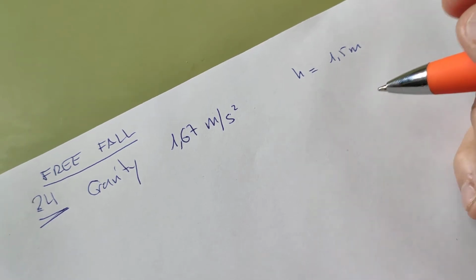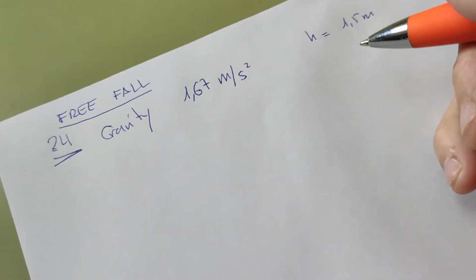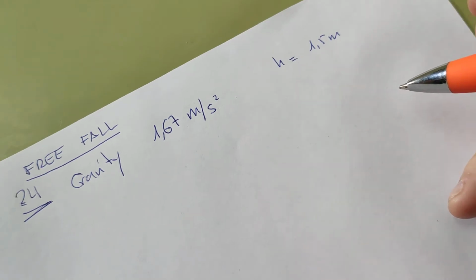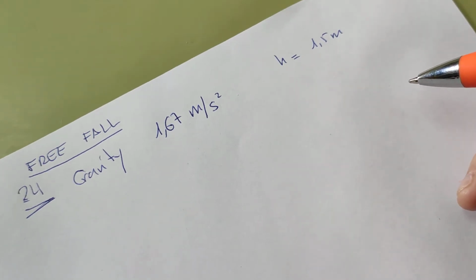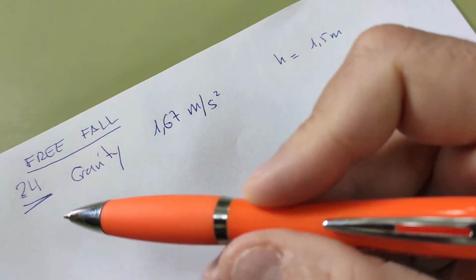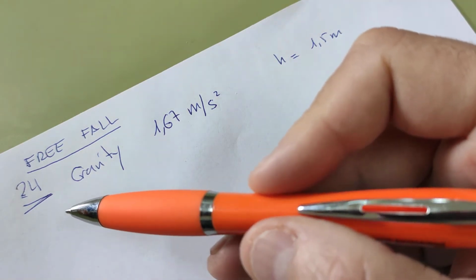Okay, as I promised you, I'm doing some exercises for you in order to help you study for the exam next week, okay? One of the exercises we didn't do was number 24.